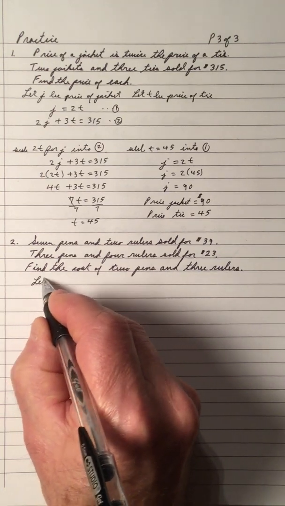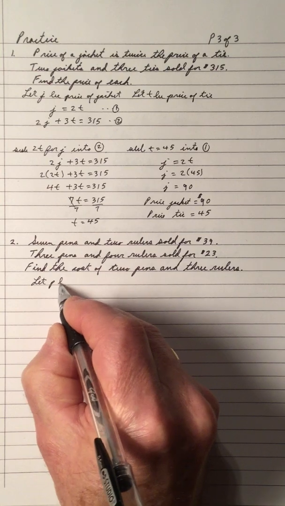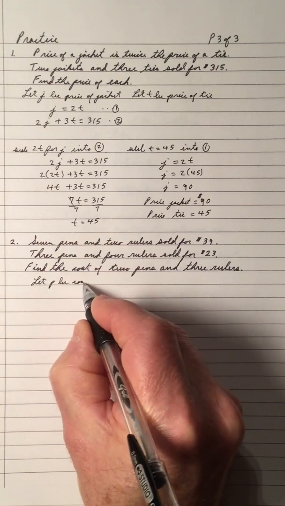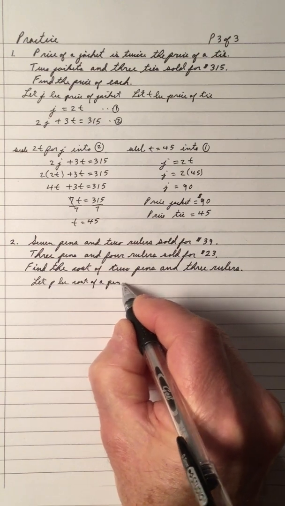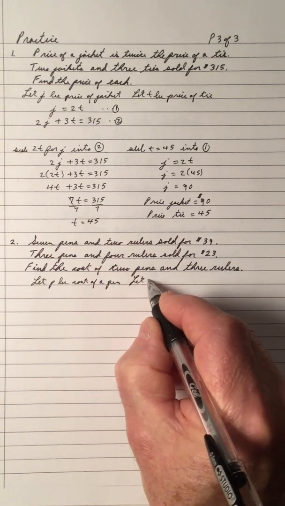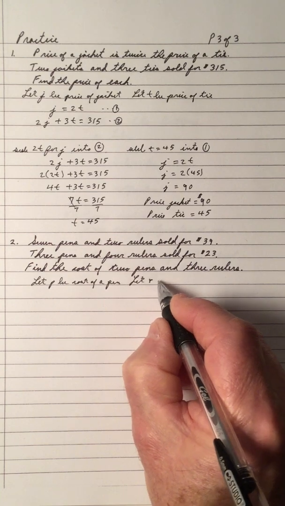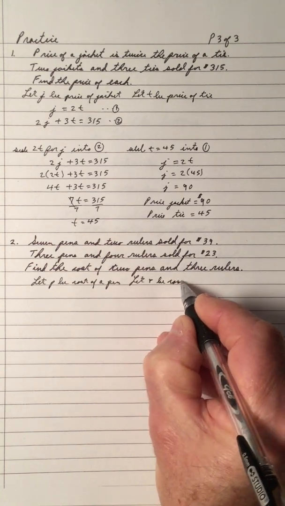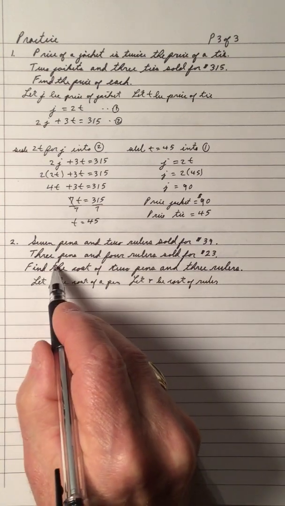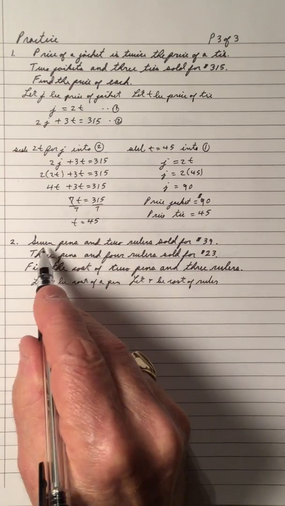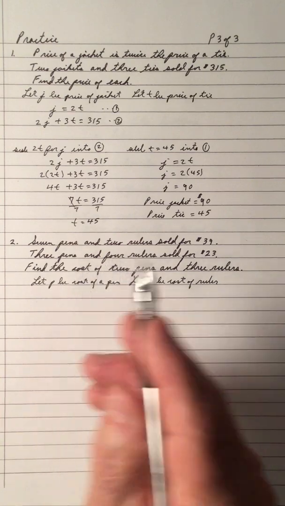So I'm going to let P be the cost of a pen, and I'm going to let R be the cost of a ruler. Notice this is find the cost. So 7 and 2 and 3 and 4 are numbers.